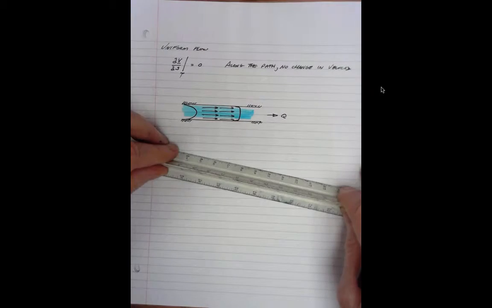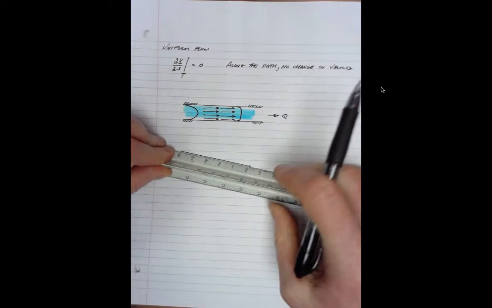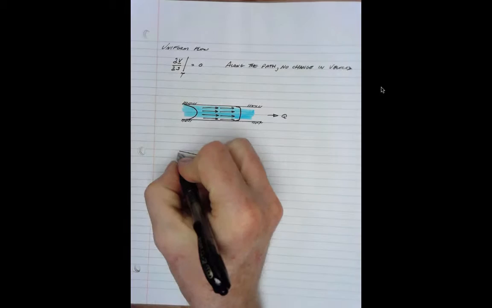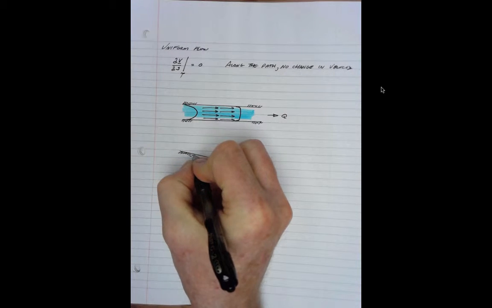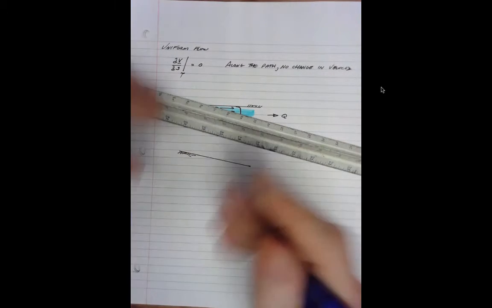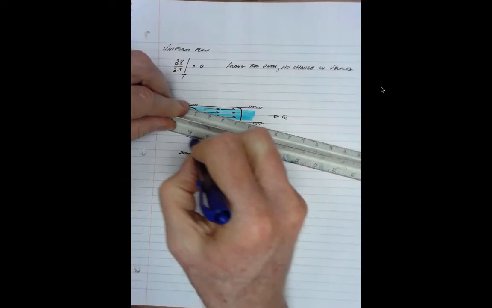We can also have flow in a channel, like a river, and those are easy because you only have one material boundary. The upper boundary of flow is the free surface.